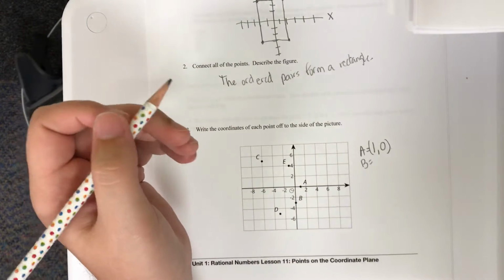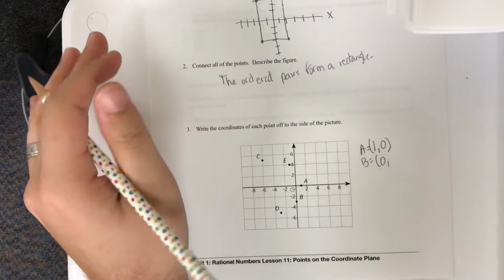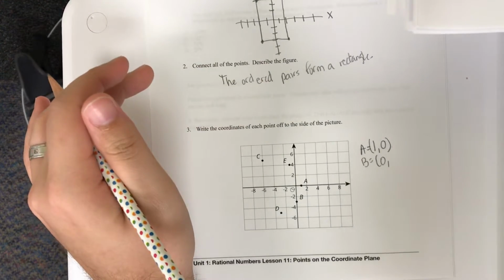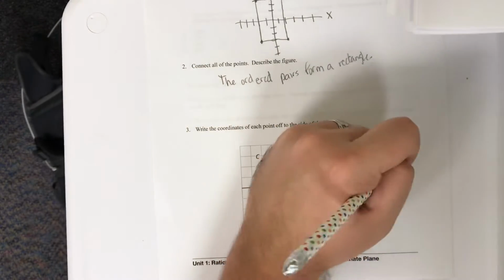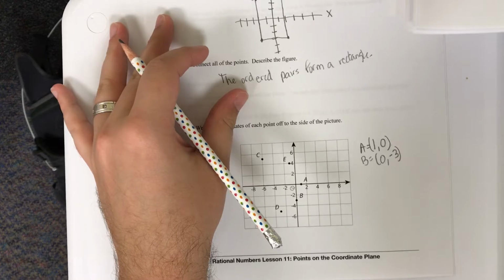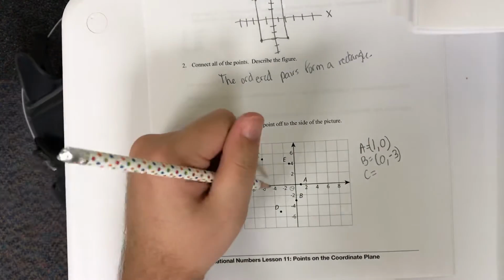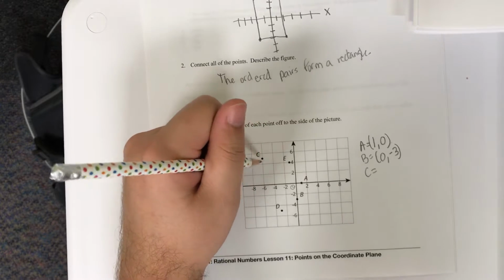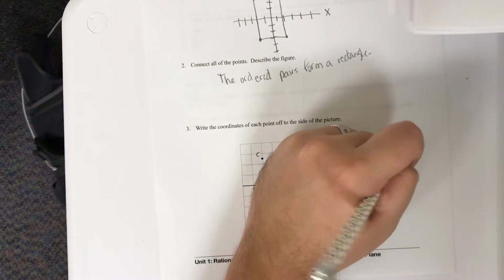B, I'm looking at B. B has not moved on the x, so it's on 0 for x, and it looks like it's between -2 and -4. And a number that's between -2 and -4 to me would be -3. If I'm looking at C, C's location is over here. That looks like -6, halfway between 4 and 6. So -6, and then halfway between that would be 5.